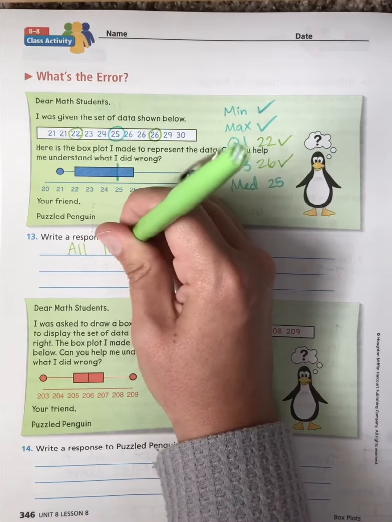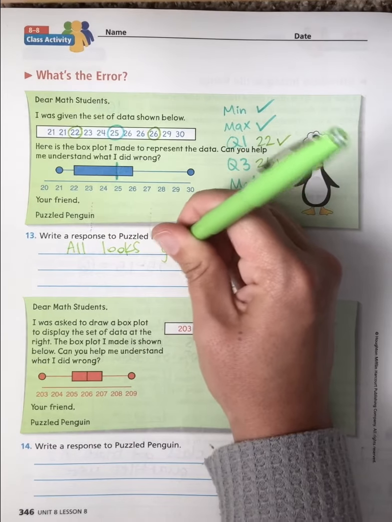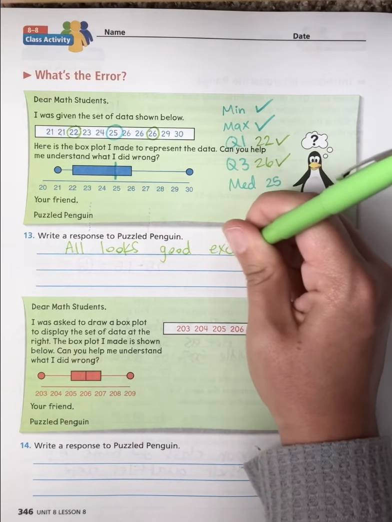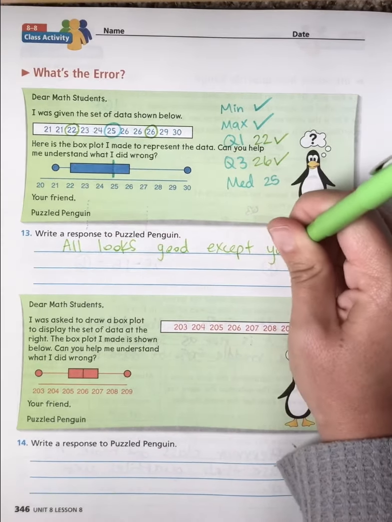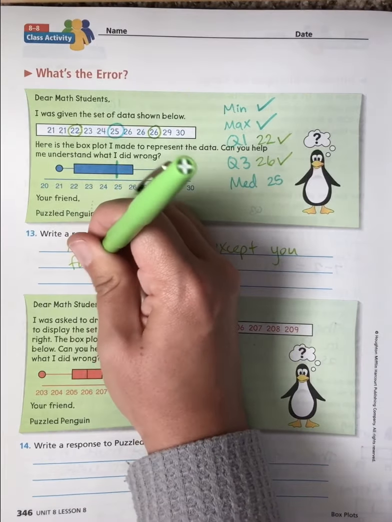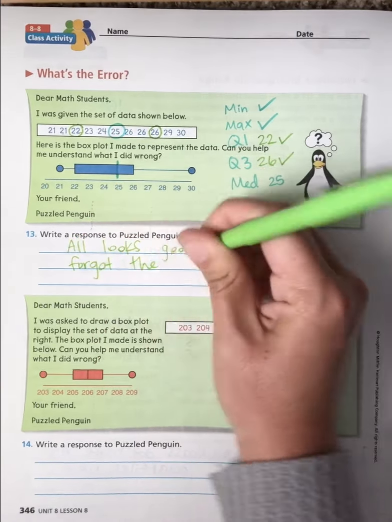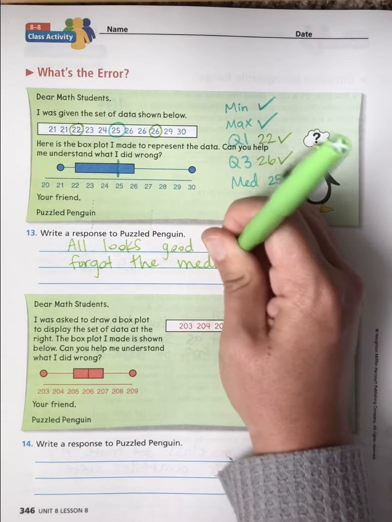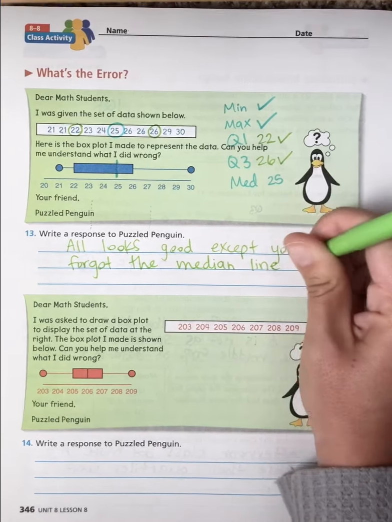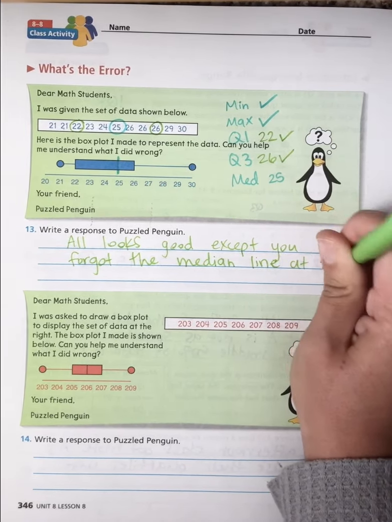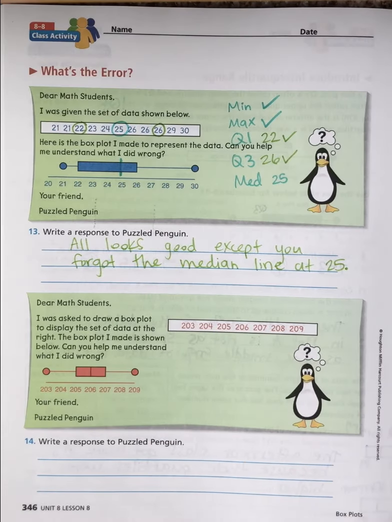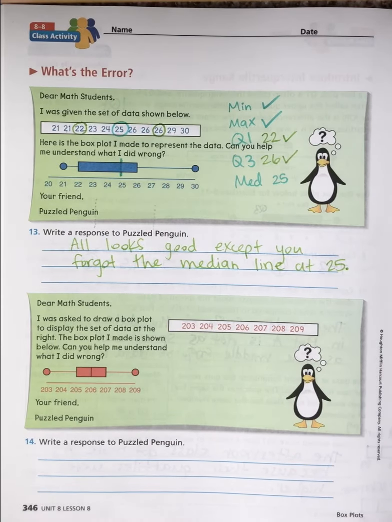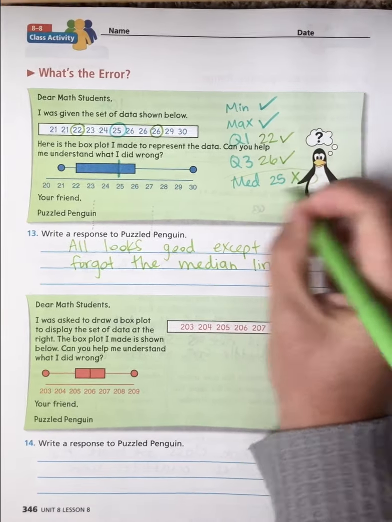I'm going to say all looks good, except you forgot the median line at 25. So Puzzle Penguin did okay. He just lost one little point. He forgot the line for 25 to show the median. Ah, we forgot this one.